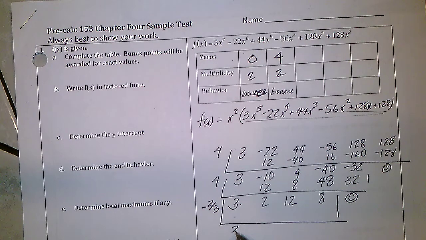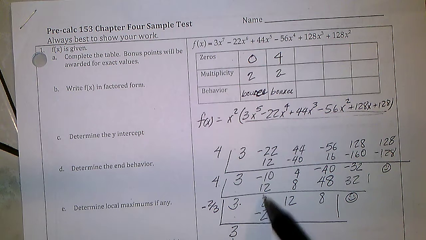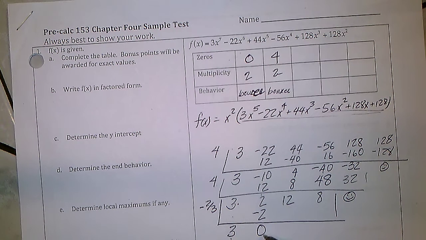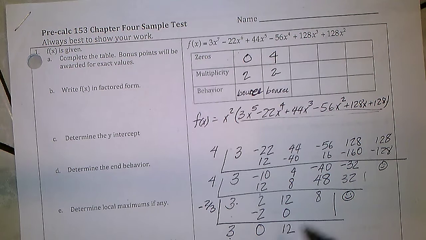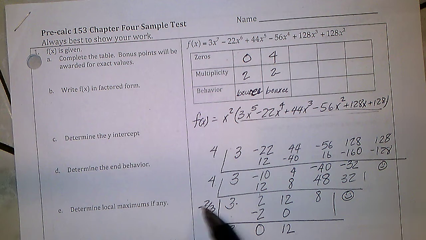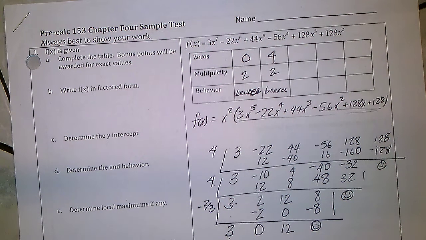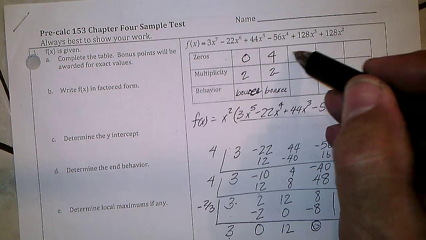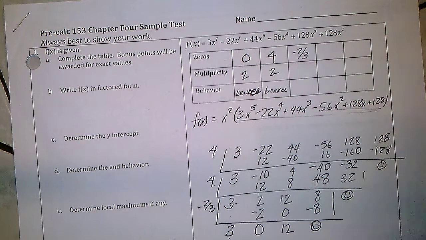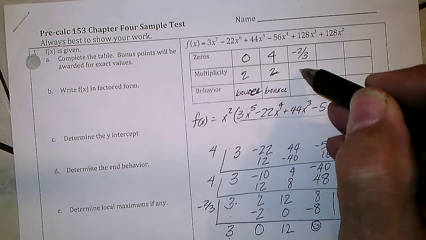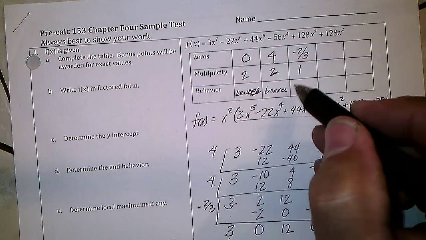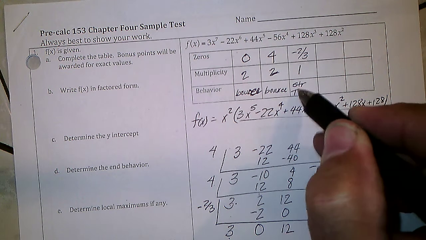3 plus nothing is 3 times -2/3 is -2. That adds to 0. Times -2/3 is still 0. 12 plus 0 is 12. Divided by 3 is 4 times -2 is -8. And that worked. So -2/3, and it looks to me like it goes straight through there. So I think that's got a multiplicity of 1, and I don't want to mess with that anymore because it went straight through.